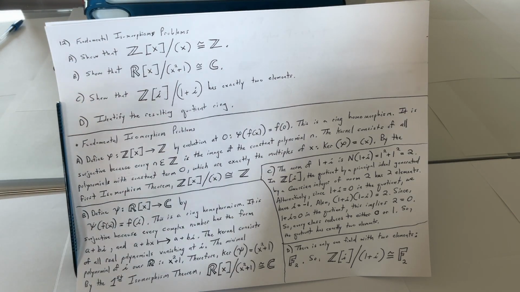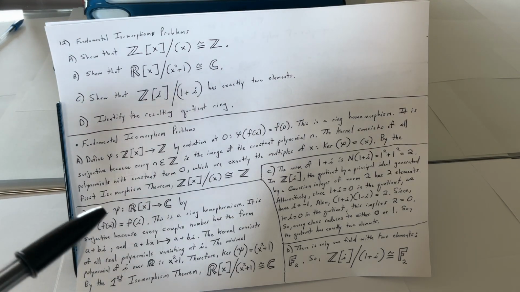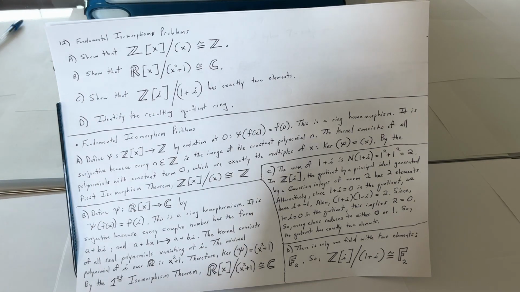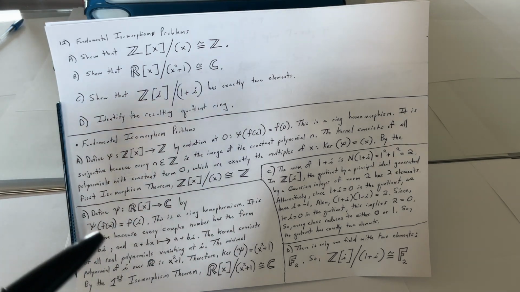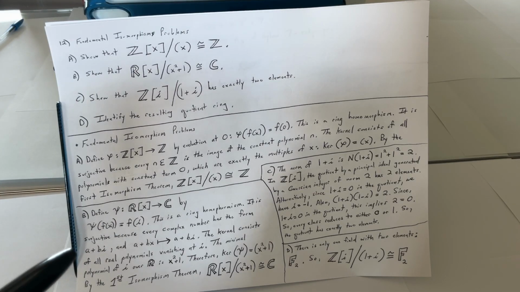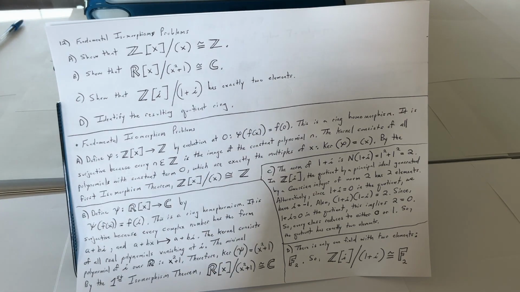Part B, we have a psi, sorry, define psi on the real numbers adjoin x to the complex numbers by psi of f of x equals f of i. This is a ring homomorphism. It is surjective because every complex number has the form a plus bi, and here we have a plus bx.